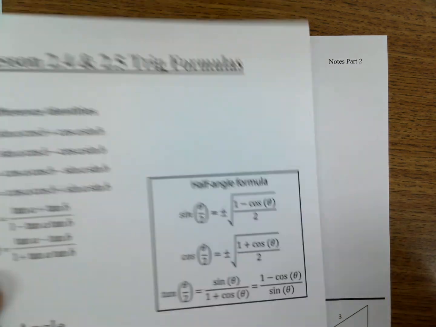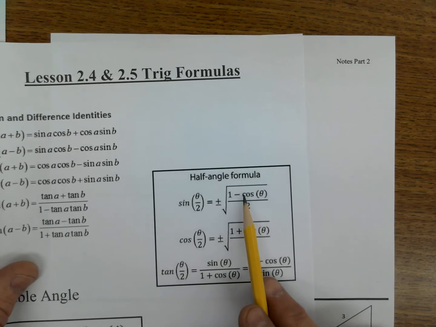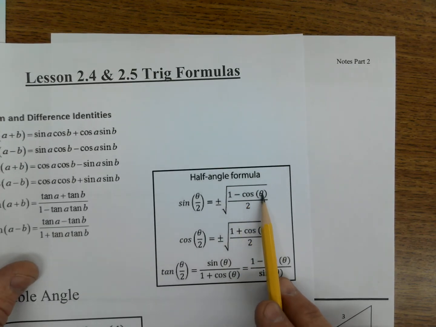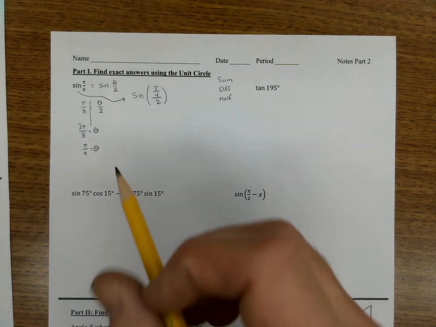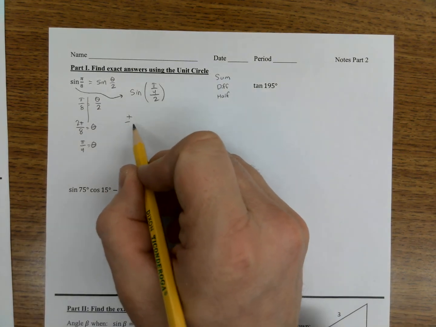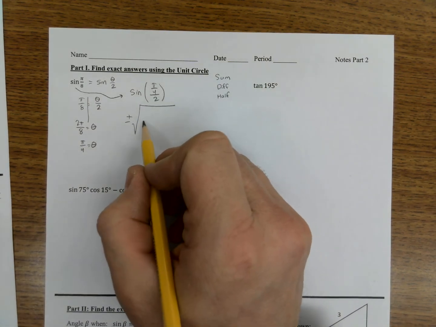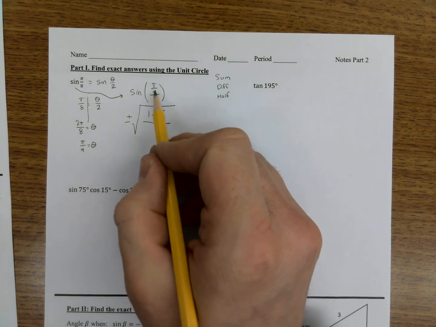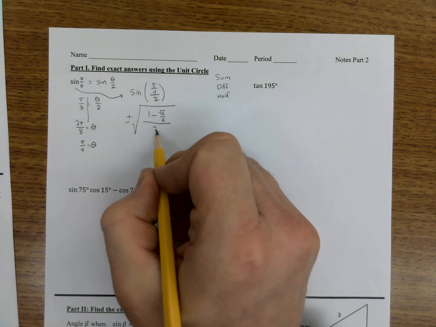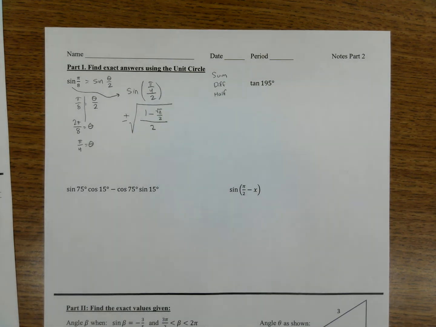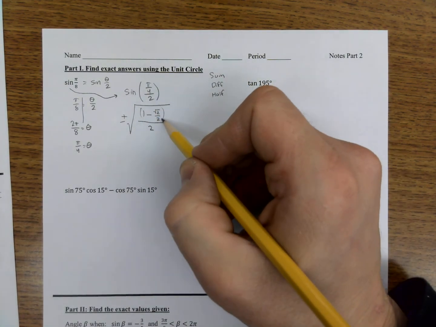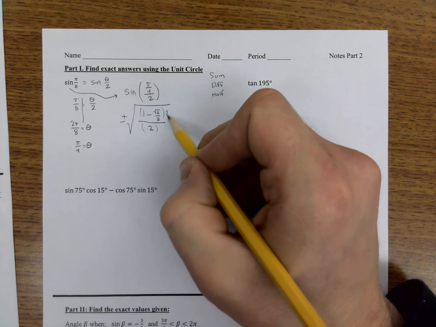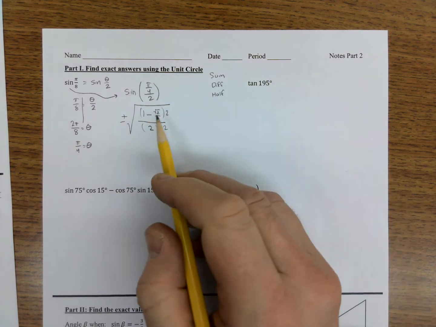And if I plug in this formula right here, I'm going to use this one, where it's the cosine of that theta, and I know the cosine of pi over 4. It turns into plus or minus the square root of 1 minus root 2 over 2, all over 2, because that's the cosine of this over 2. Now all we have to do is a matter of some algebra, simplify that. I recommend you get rid of the complex fractions first, times everything by 2.